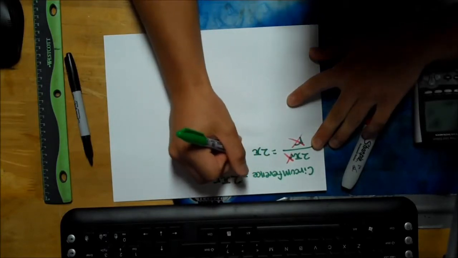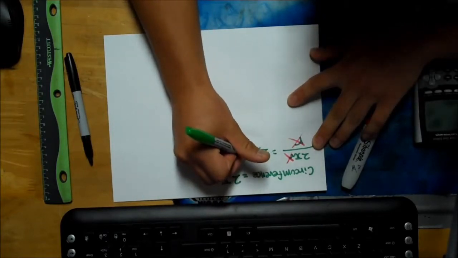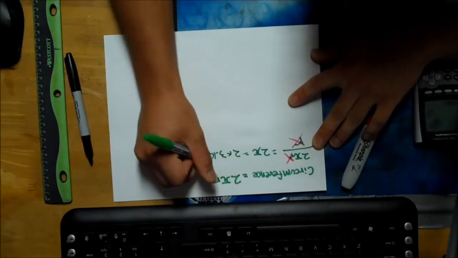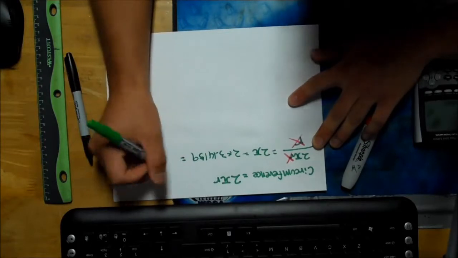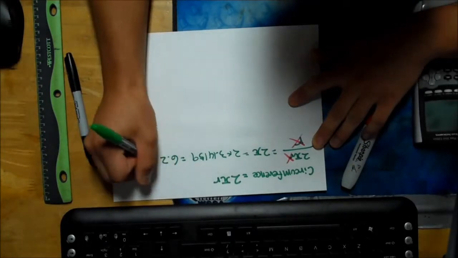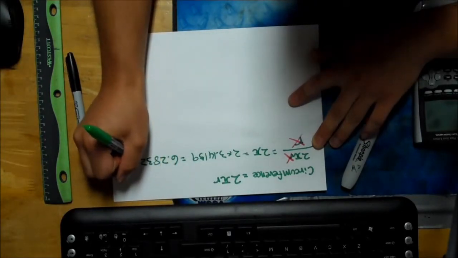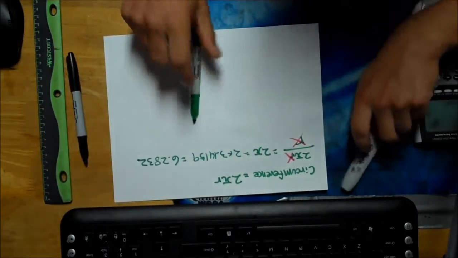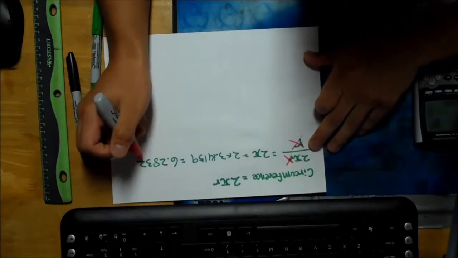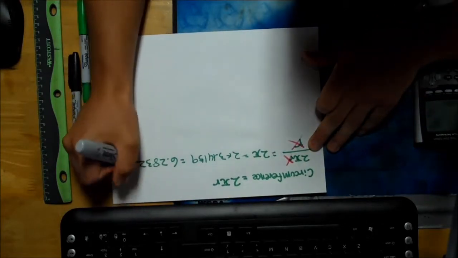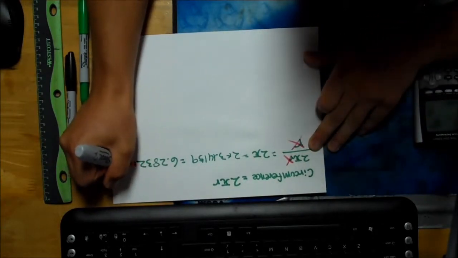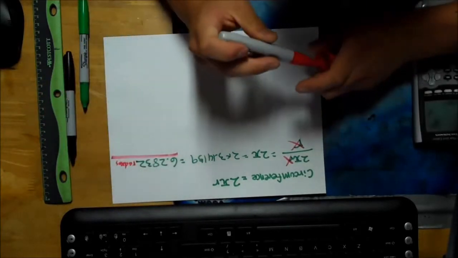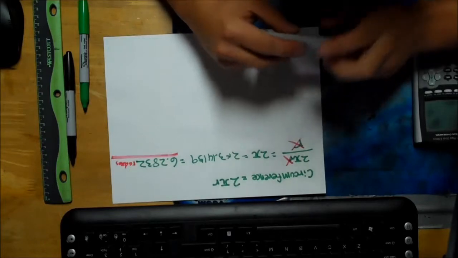And 2 pi, we're just equals 2 times 3.14159, which equals 6.2832. So that means that there's going to be 6.2832 radians in a circle. That is very key. That goes around the circumference of the circle.